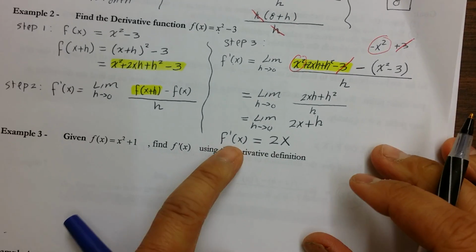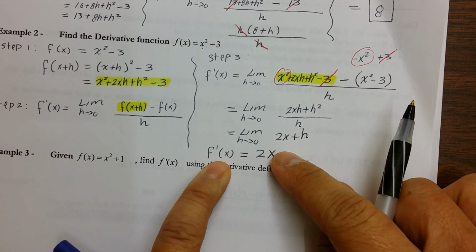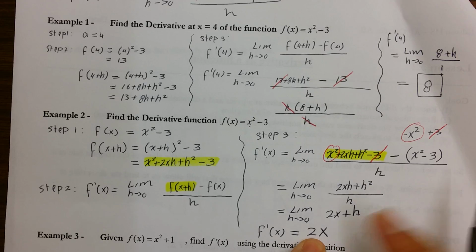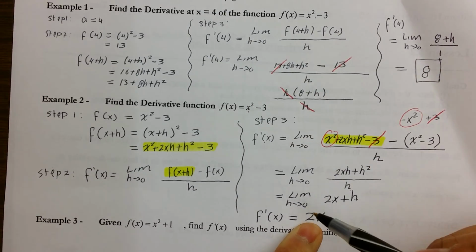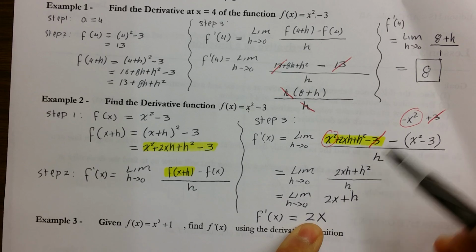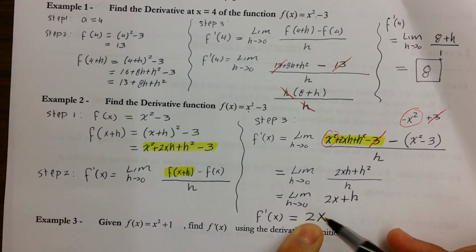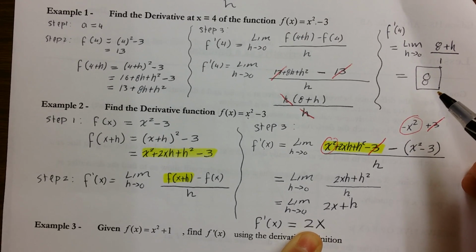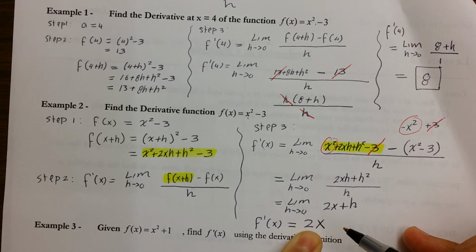So this is a function. It's a formula that allows you to find the derivative at any points. So remember earlier, if we want to find the derivative at 4, just plug 4 in there and you get 8. Okay, so it's pretty cool. It's a formula, it's a function that allows you to find the derivative at any point. If you wanted to find the derivative at the point x equals 3, you plug 3 in there and you get 6.